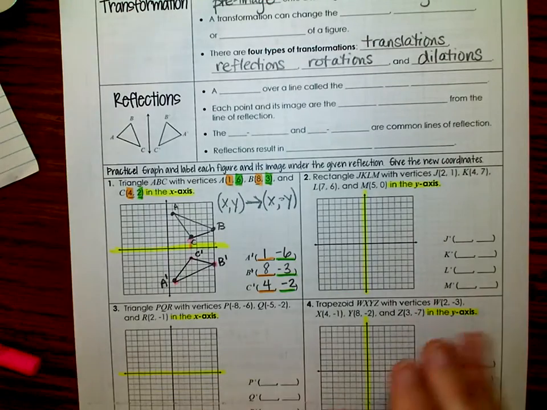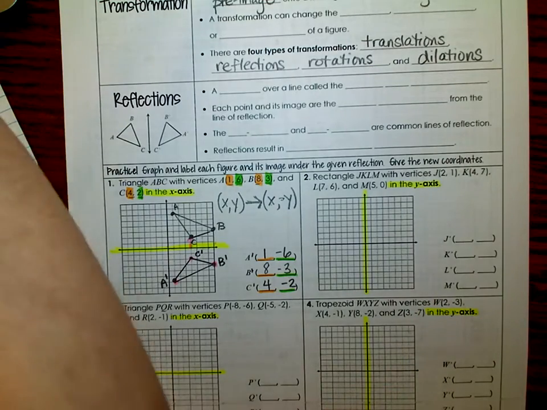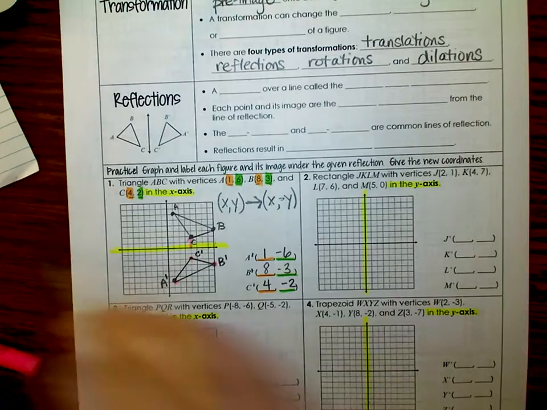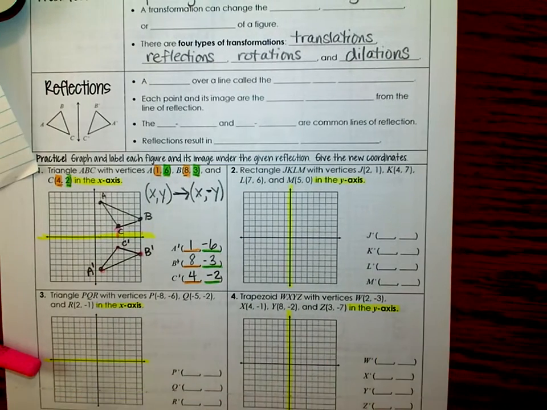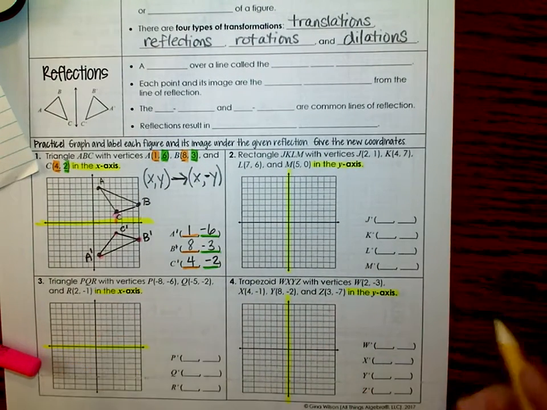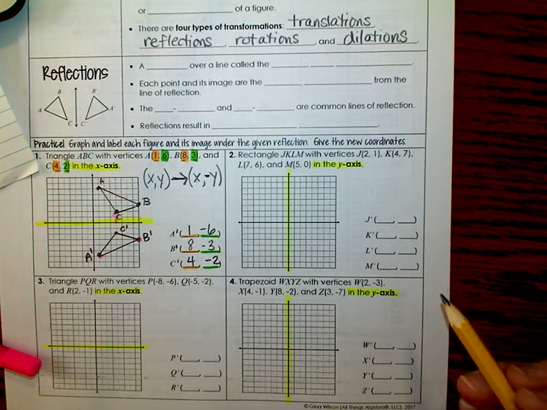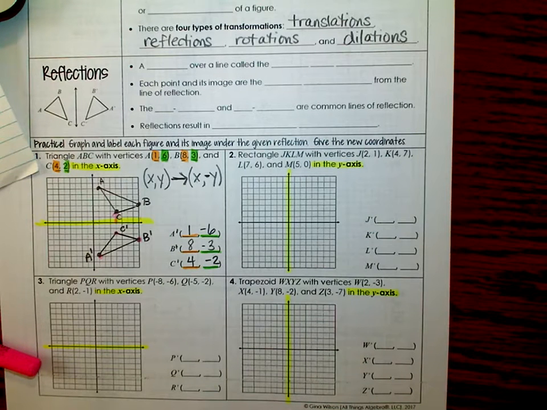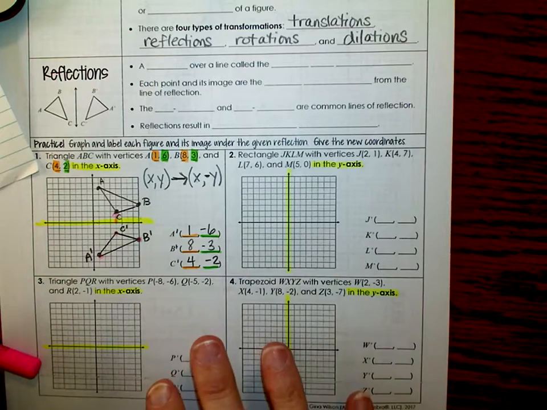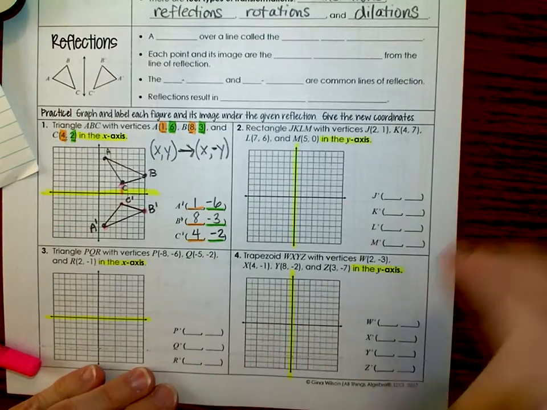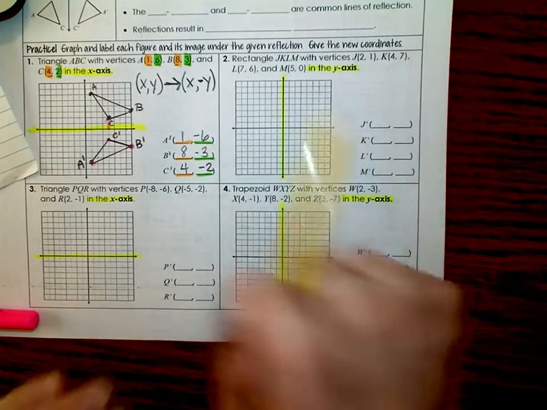Okay, so let's go ahead and try another one. So let's go over here to number 2. And if you're looking at number 2, you have a reflection in the y-axis. Actually, let me go ahead and skip down here to number 4, because I want to show you what I was talking about with the opposite and the rule.